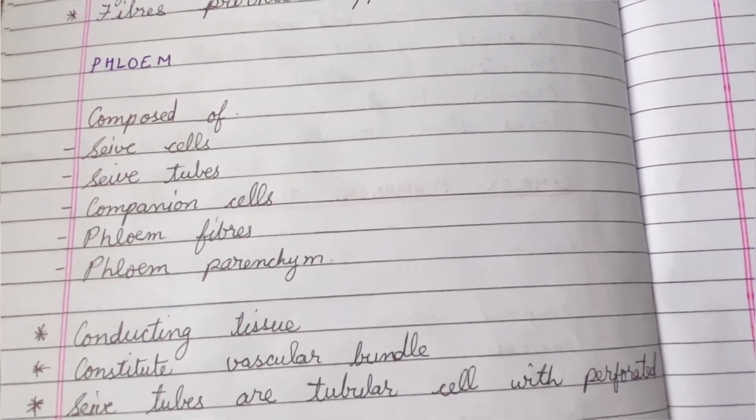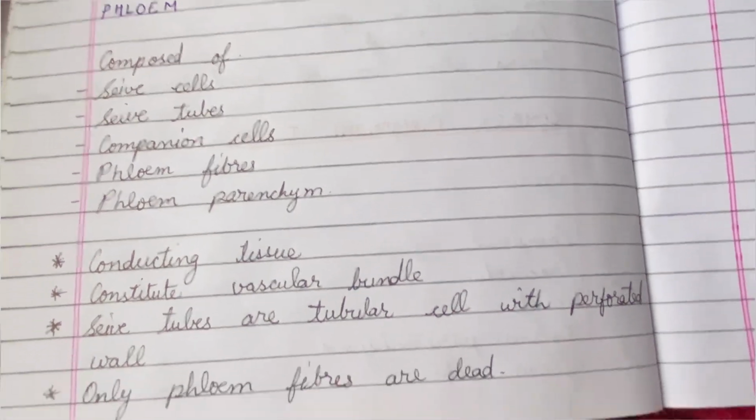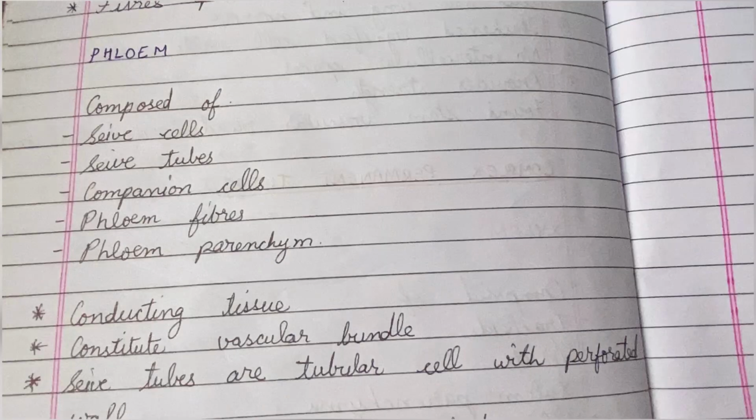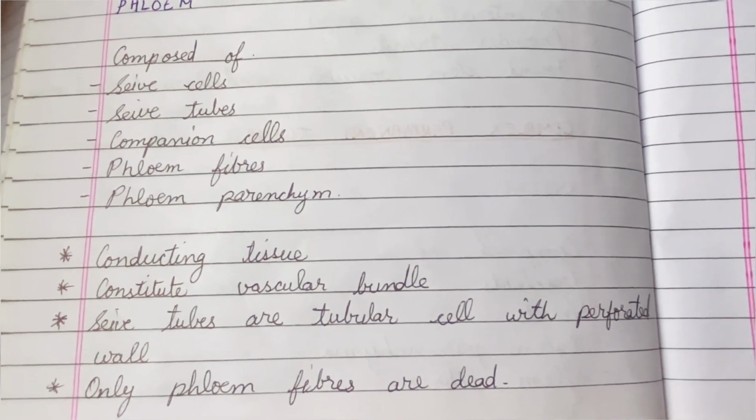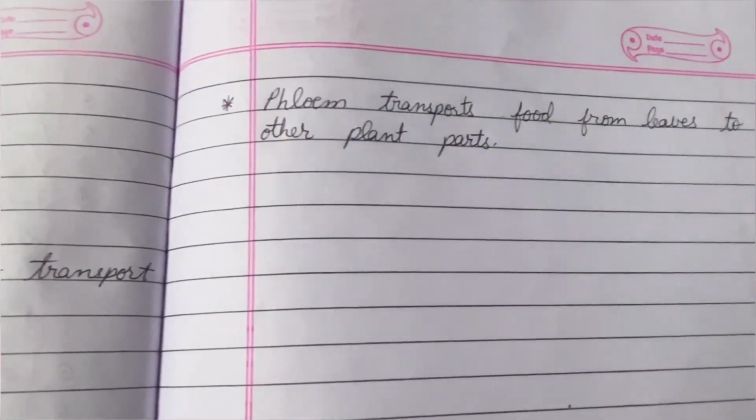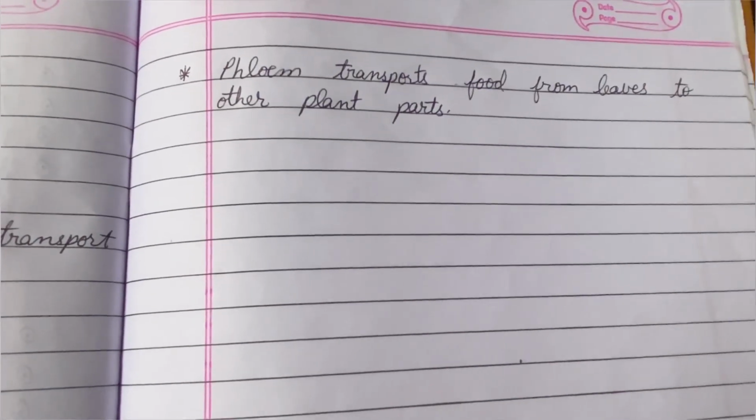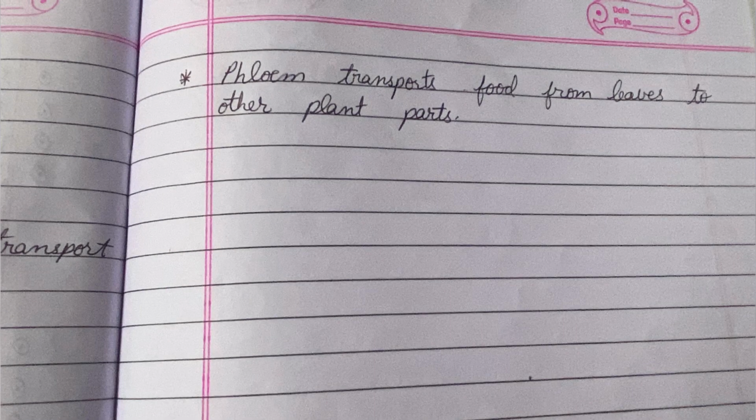The next is phloem. It is composed of sieve cells, sieve tubes, companion cells, phloem fibers, phloem parenchyma. Like xylem, phloem is also a conducting tissue. It also constitutes the vascular bundle. Sieve tubes are tubular cells with perforated walls. Only the phloem fibers cells are dead and the rest are living cells. Phloem transports food from leaves to other plant parts.